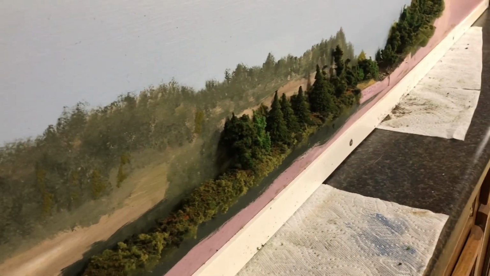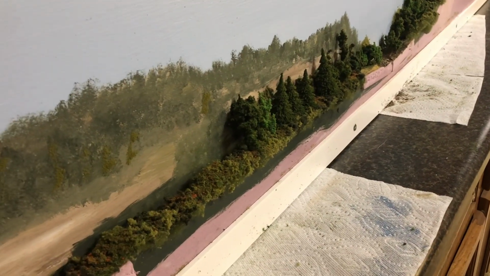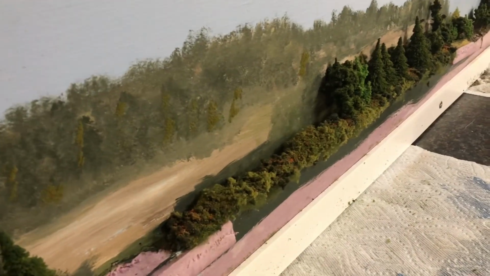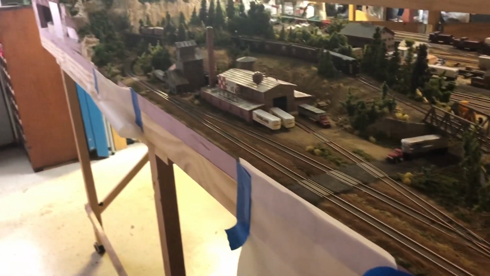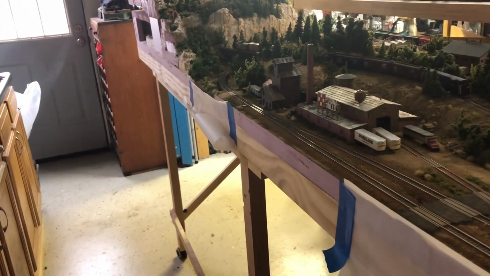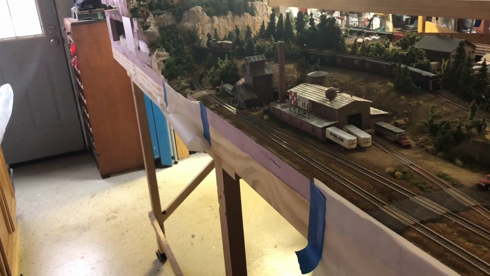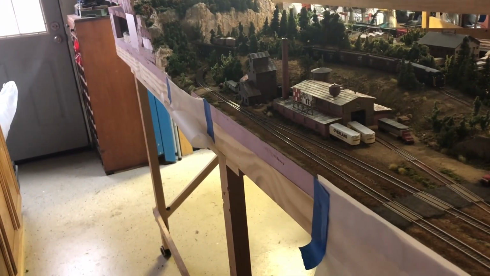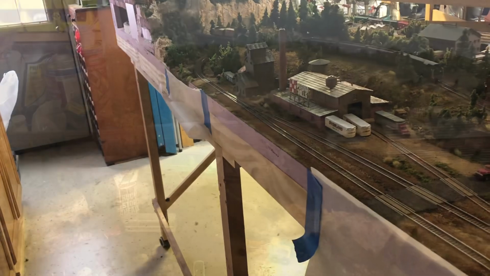Backdrop is pretty well done to this point. Still have some more to do, obviously. But I've got the wax paper up for the road crossings and the stream bed. Next thing is to put it back on and see how it looks from the other side, and then start blending the two bases together.